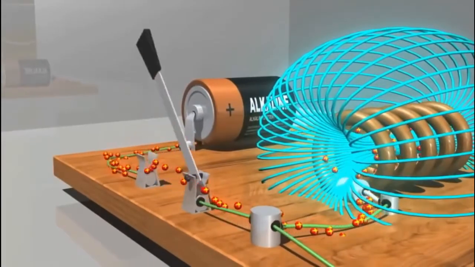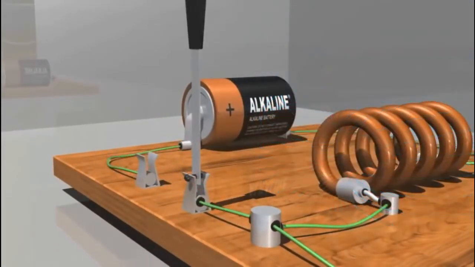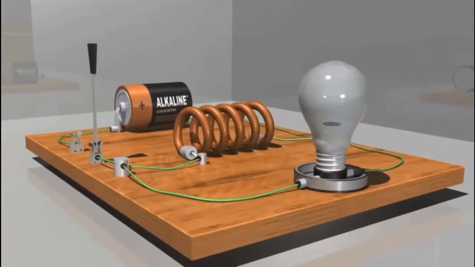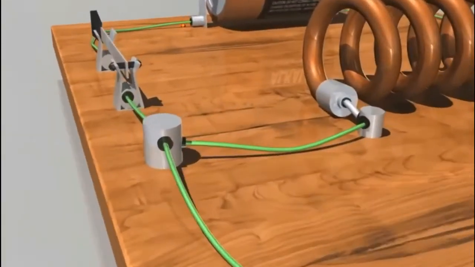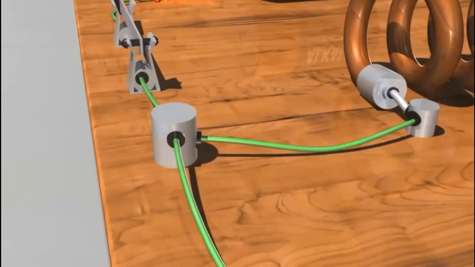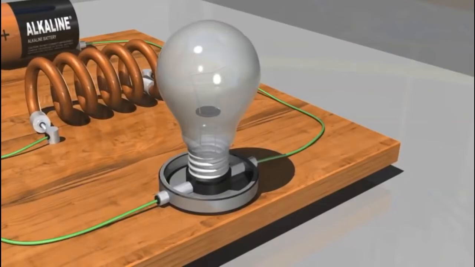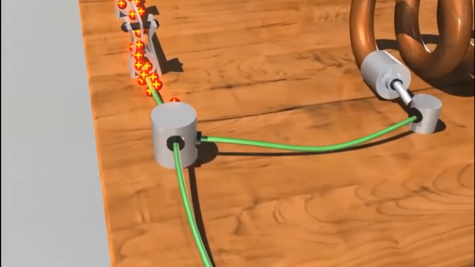Let's watch this again, but this time we'll pay closer attention to what's happening in the wire conductor. In this parallel circuit, the current can travel either through the inductor or through the light bulb. When the current reaches this junction, it splits and flows to both the inductor and to the light bulb.